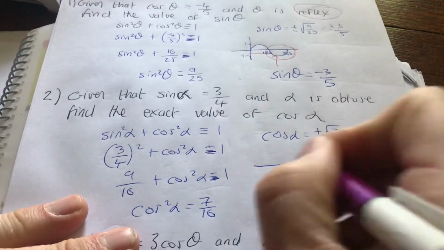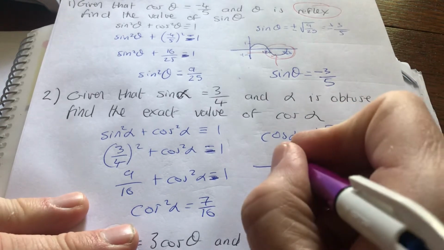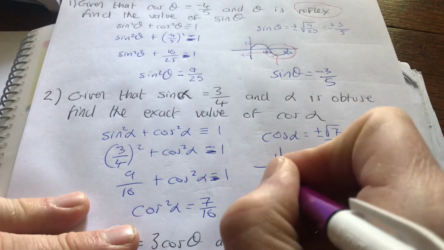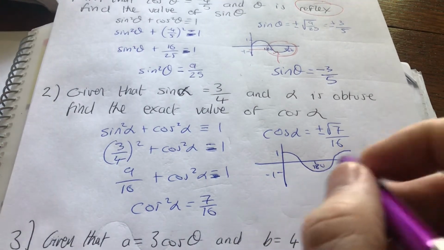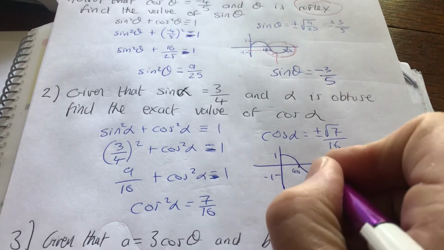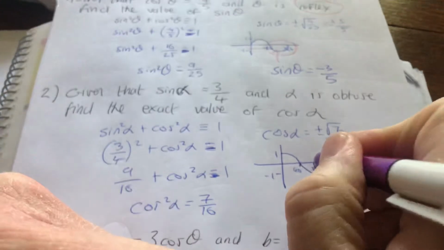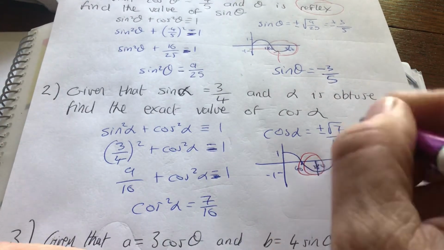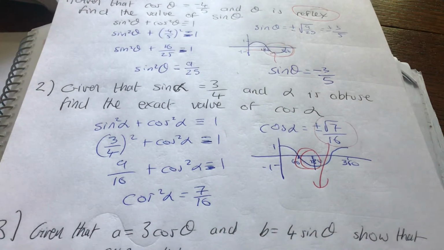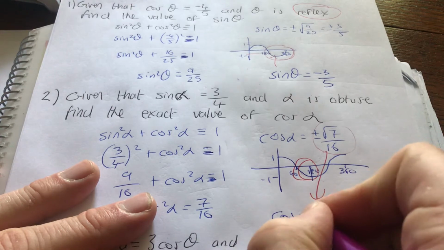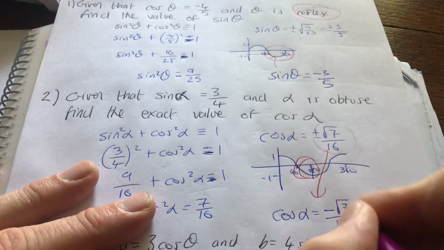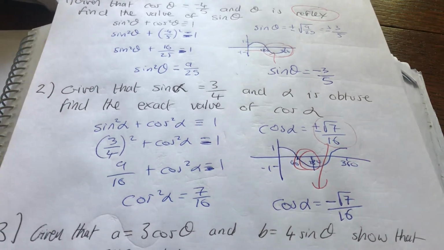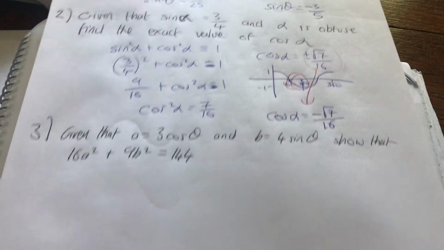Let's look at our cos graph. There we go. 180, 360, 1. You just need a nice little sketch. It tells you everything you need to know. Now, we're told it's obtuse. Well, there's 90 degrees, 180, between 90 and 180. We look at where the cos graph is between 90 and 180. It's less than 0. It's negative. So I take my negative value. Cos alpha is negative root 7/16 because I know if it's obtuse, if it's between 90 and 180, the cos graph is in a negative place. Hope that's clear.